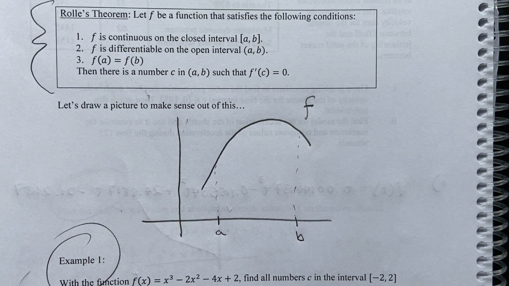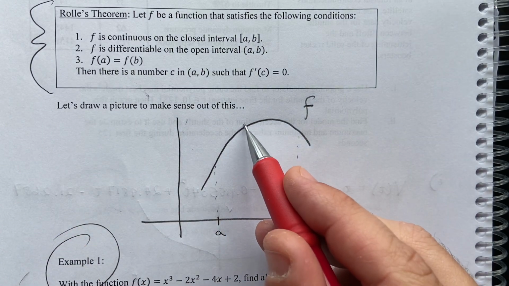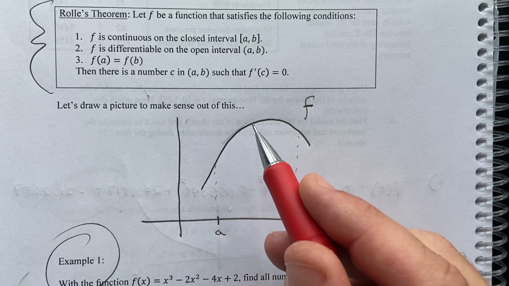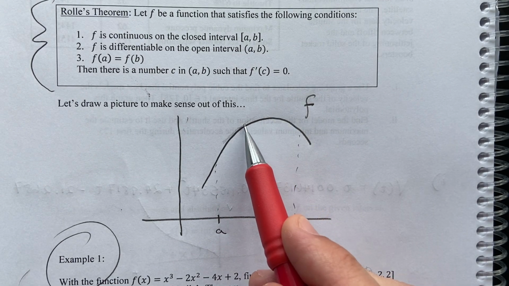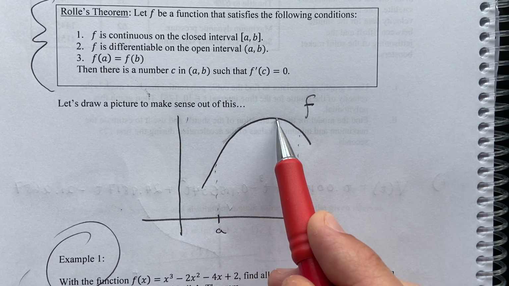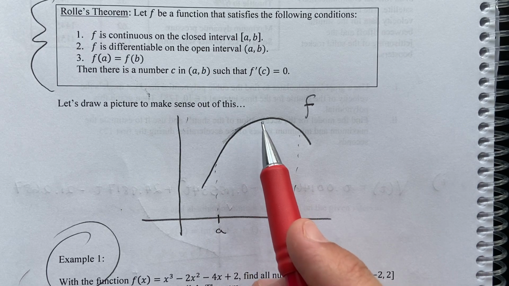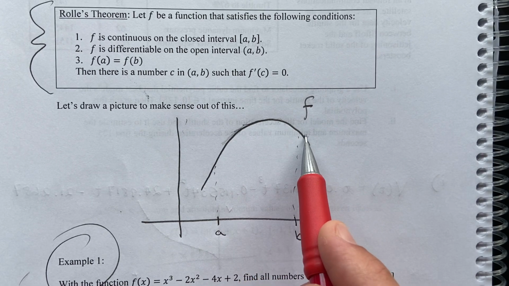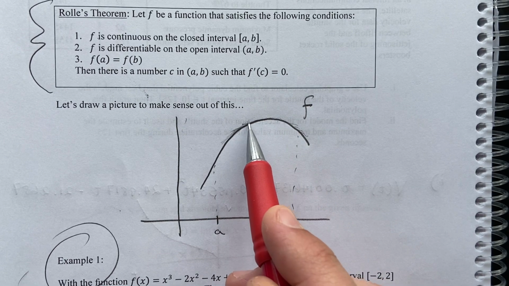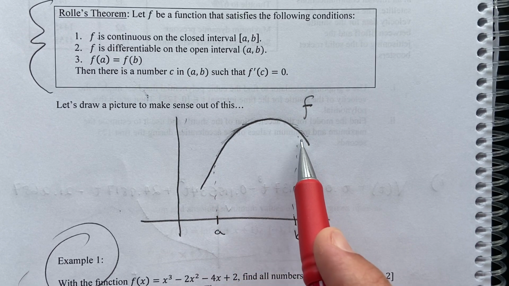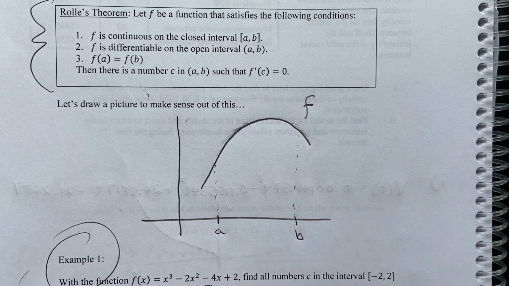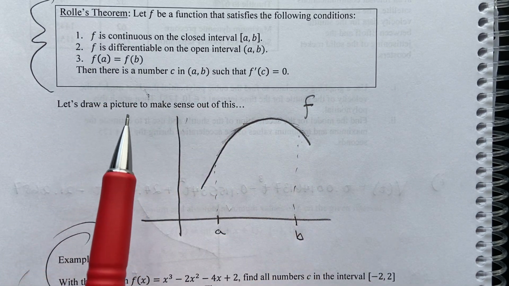Number 2, differentiable. I'll talk more specifically about this when we're talking about example 1 and other examples. But basically, differentiable means that if you think of the slopes of tangent lines, they all smoothly turn into the next tangent line. So if you take tangent lines from the right and tangent lines from the left, they agree at all meeting points along this function. So that's number 2.